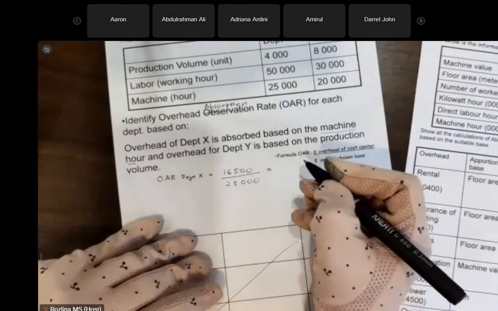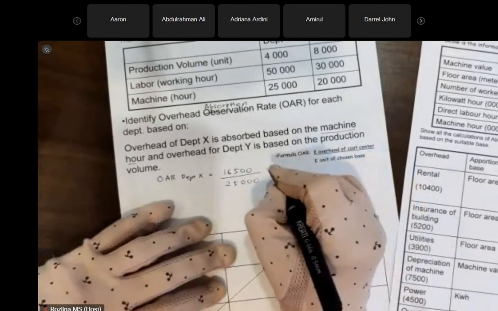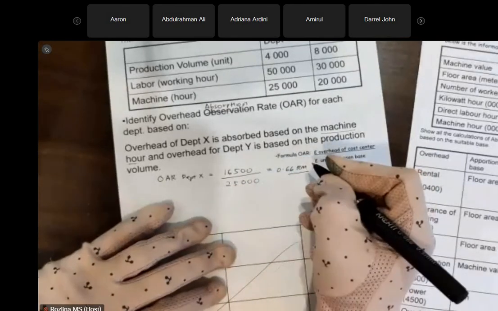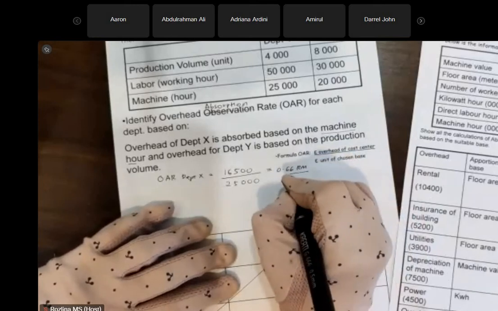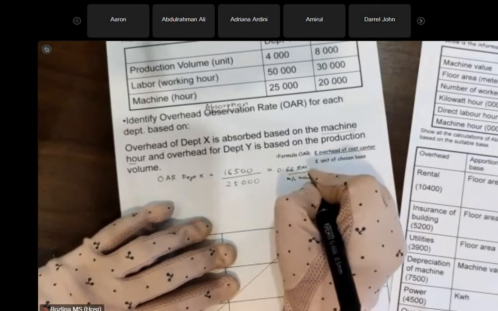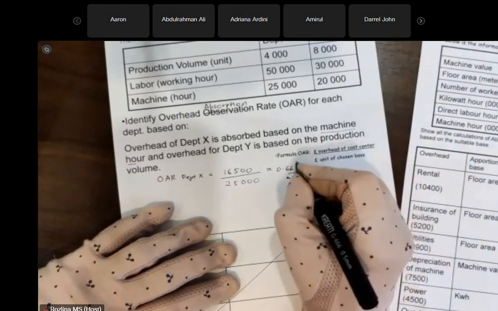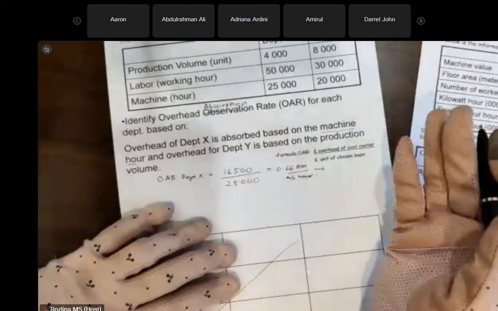So you will get 0.66 RM per machine hour. Nanti this answer will be converted to the product pula.